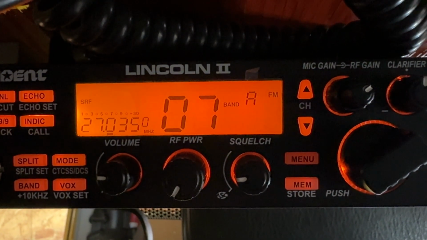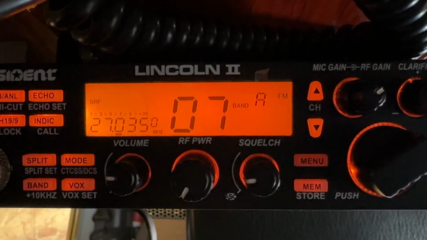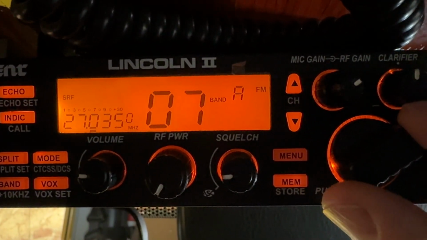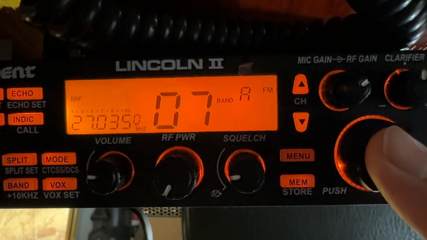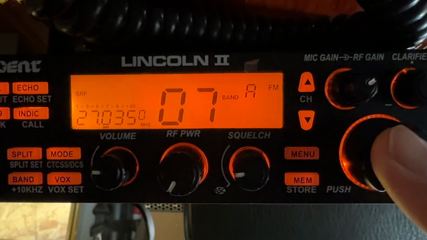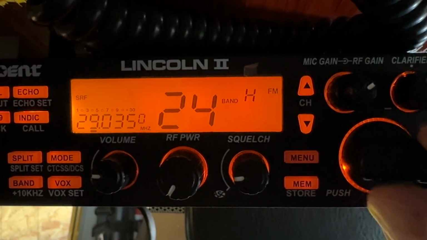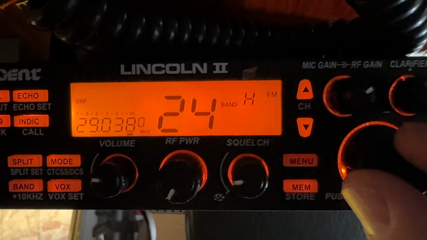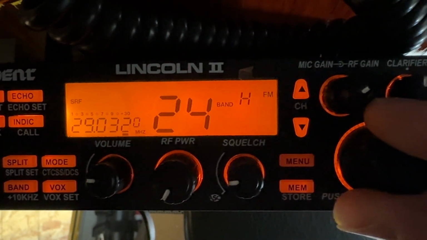The next step is to set the output frequency of the repeater, which is 29.66 megahertz. We can do that with the tuning knob. You'll notice when I press on the center of the knob, it moves the bar underneath the digits of the frequency display. So I can move it there and then use the knob to tune to 29 megahertz, and likewise set the remaining digits to get the frequency that I need.